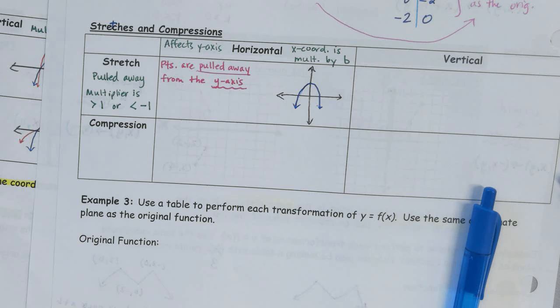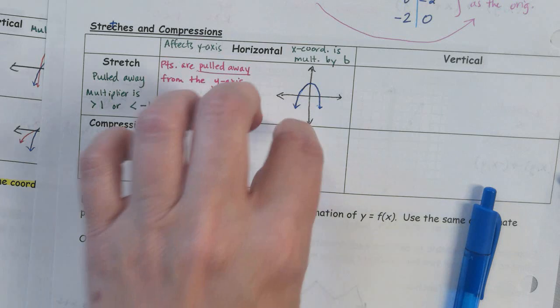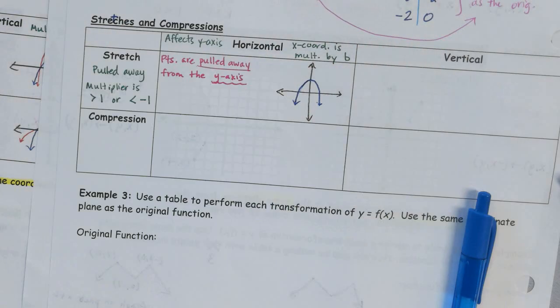Do you guys have any guesses? If I'm pulling these away, what's happening to the graph? Yeah, it's getting wider, right?